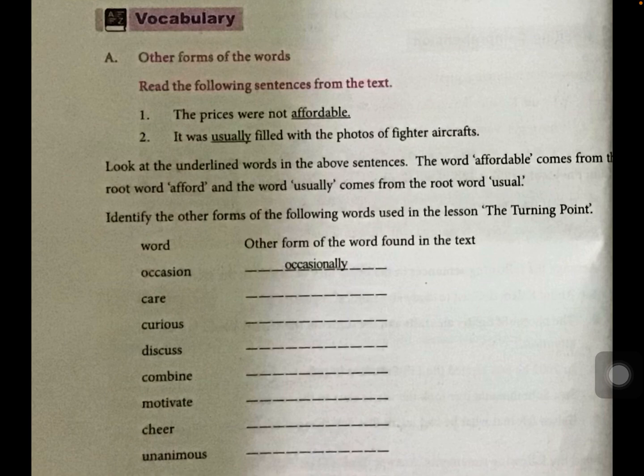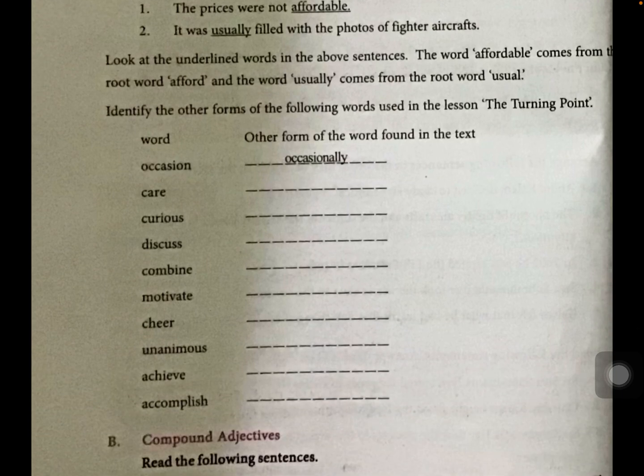Identify the other forms of the following words used in the lesson. The turning point. Occasion, occasionally. Care, carefully. Curious, curiosity. Discuss, discussion. See here, children, discuss, combine. Okay, these two words are verbs. By adding these, ity, ion, we are adding suffixes and we are writing it in a different form. That only he wants you to learn in this exercise.